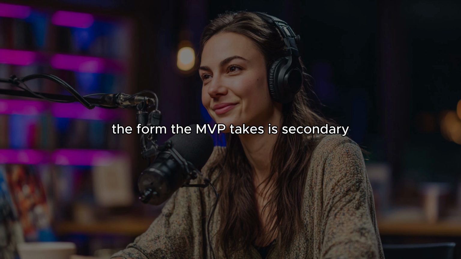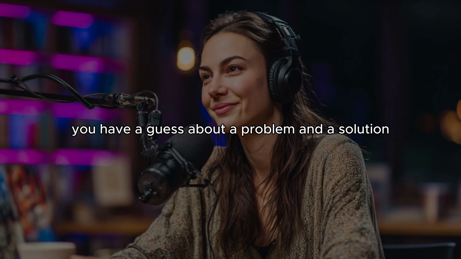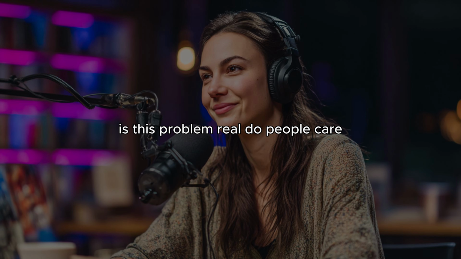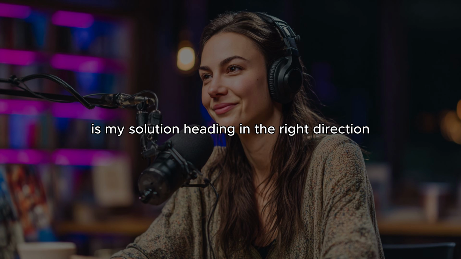Exactly. The form the MVP takes is secondary. The primary goal isn't the thing itself. It's about testing a hypothesis. You have a guess about a problem and a solution, and the MVP is your tool to find out if you're right. You're fundamentally asking, is this problem real? Do people care? Is my solution heading in the right direction?